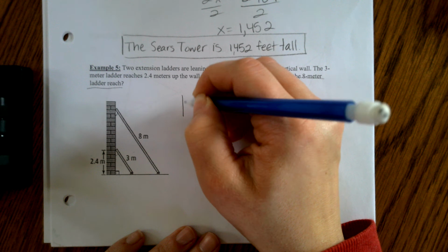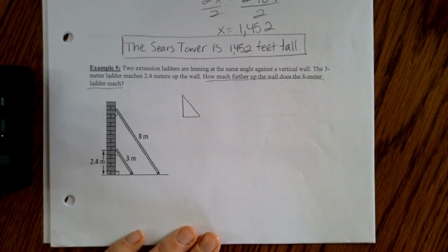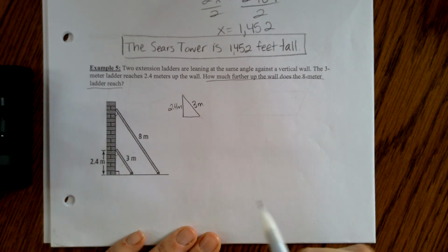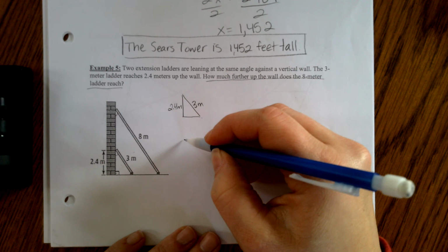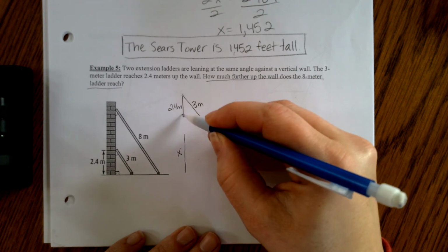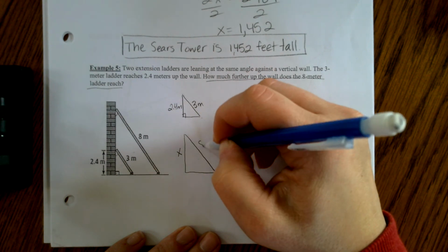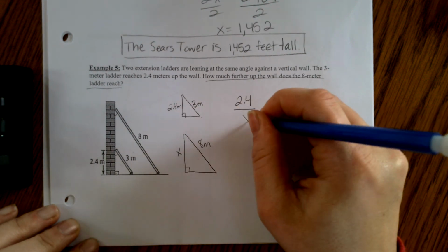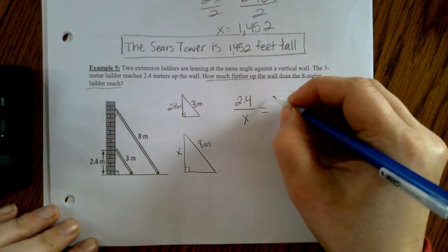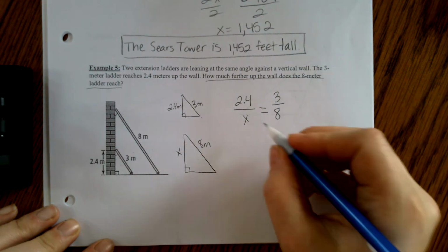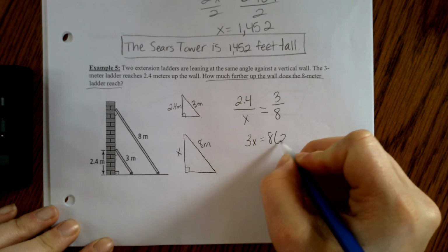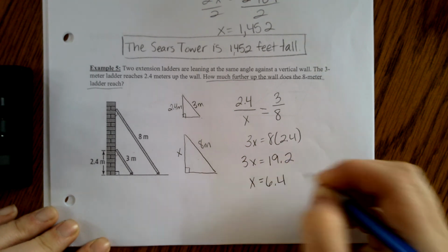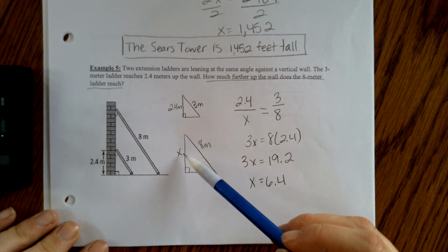So you have the 3-meter ladder. So this is 3 meters, reaches 2.4 meters up the wall. And then we want to know how much further up the wall does the 8-meter ladder reach. So using this, we can set up our equation. We have the 2.4 over x equals, remember the numerators have to come from the same triangle, so 3 over 8. We're going to solve for x, cross multiply. 3x equals 8 times 2.4. 3x equals 19.2. So we have x equals 6.4. So it reaches 6.4 meters up the wall.